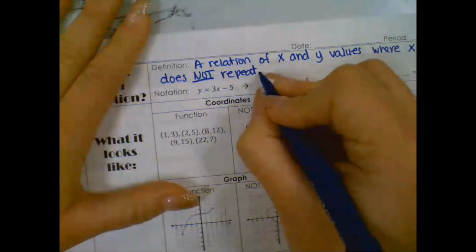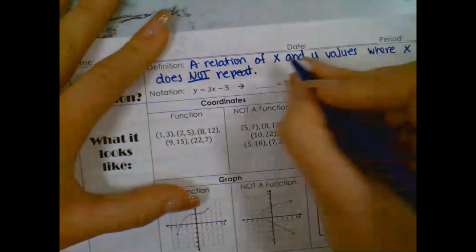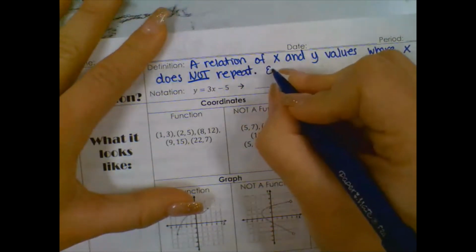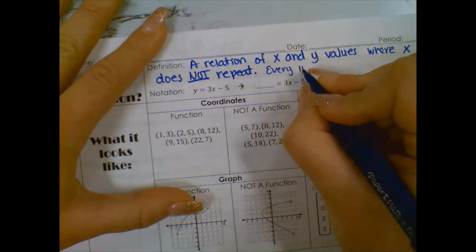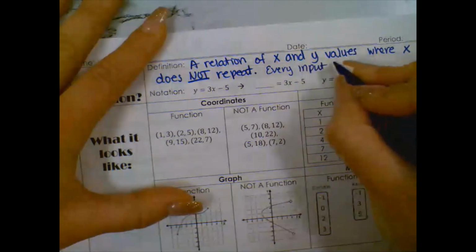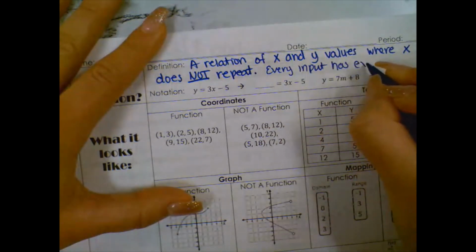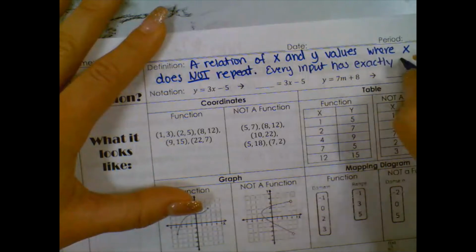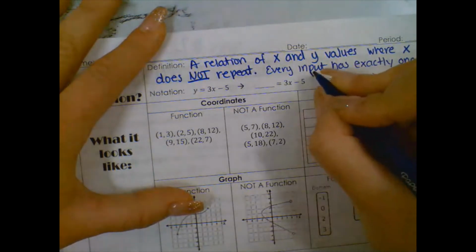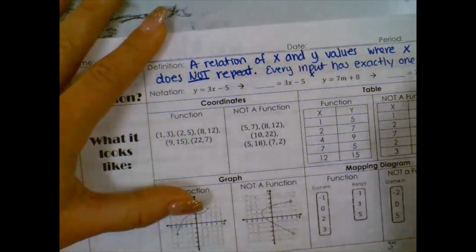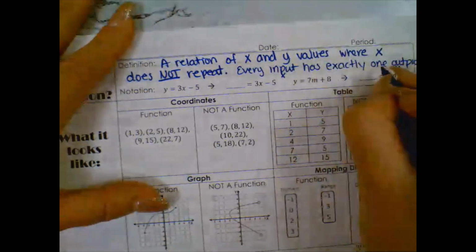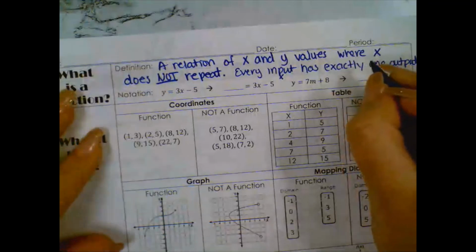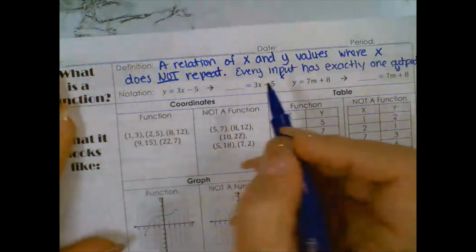This is a very layman's term one. The formal definition is a relation where every input, remember inputs are x, has exactly 1 output. Remember, input is x, output is y. So this is the more formal definition. Every input has exactly 1 output, but in other words, x cannot repeat.